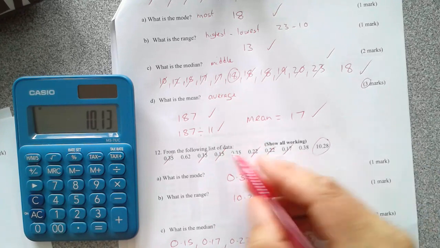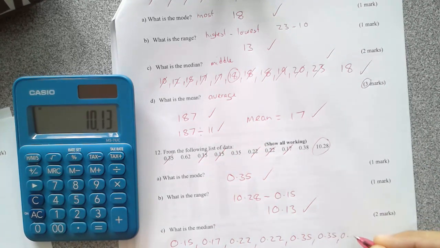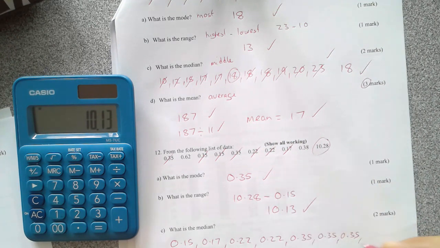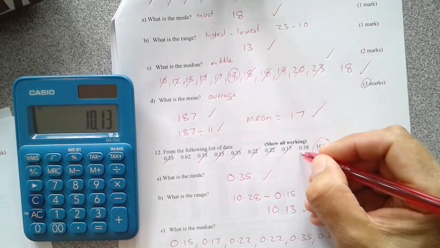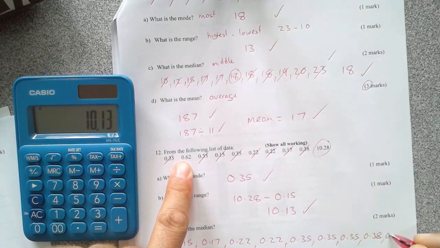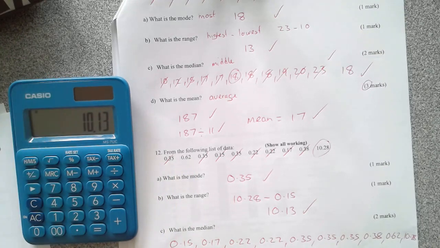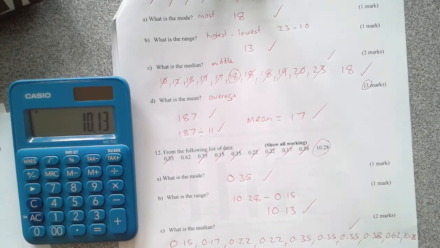0.35, 0.35, 0.38, then we're left 0.62 and 10.28. Okay, same middle number, so now we do the crossing. So that's worth a mark if you put it into sequence. And now we just simply get rid of one from each end.